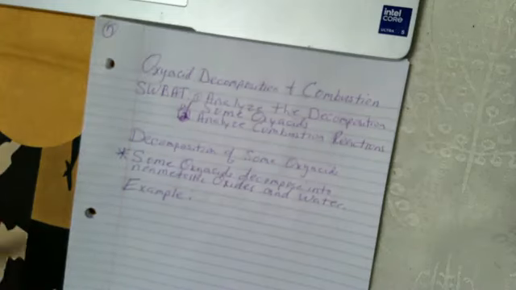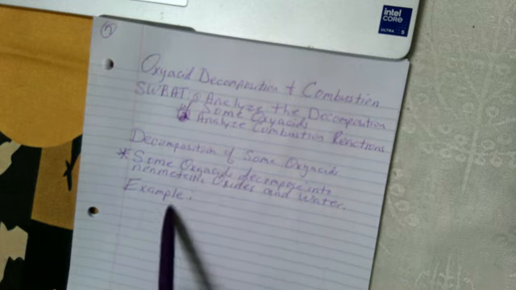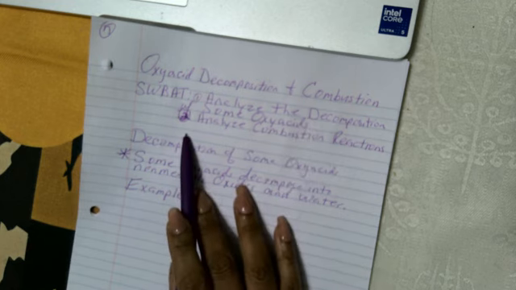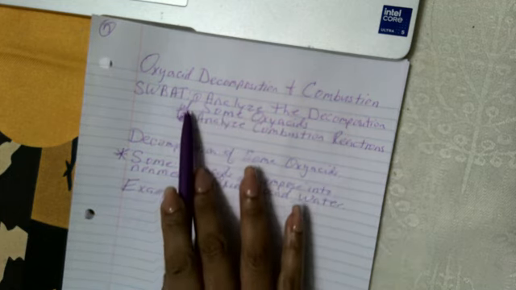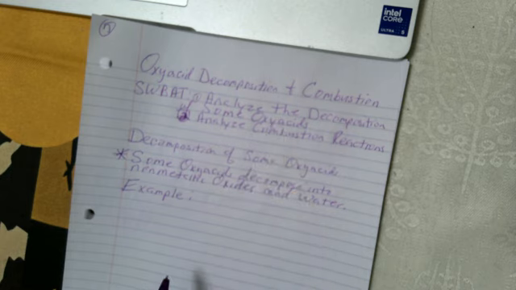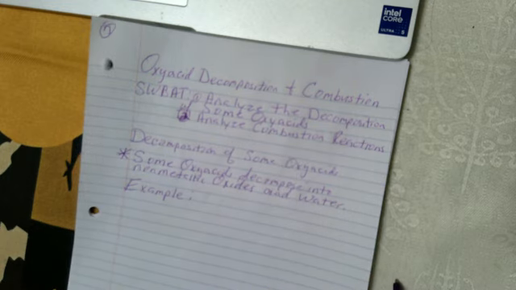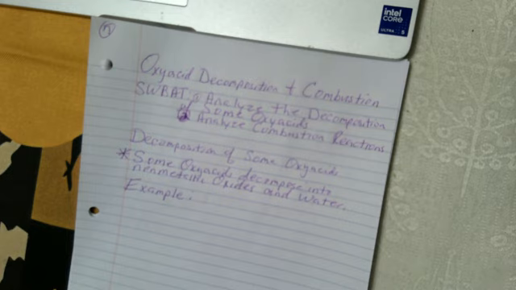Hi guys, this is video 7. Today we're going to be taking a look at oxyacid decomposition and combustion reactions. Your objective for today, number 1, analyze the decomposition of some oxyacids. Number 2, analyze combustion type reactions. Okay, let's go. This is going to be a rather short video. You'll be able to finish this, and we're going to have another one tomorrow.